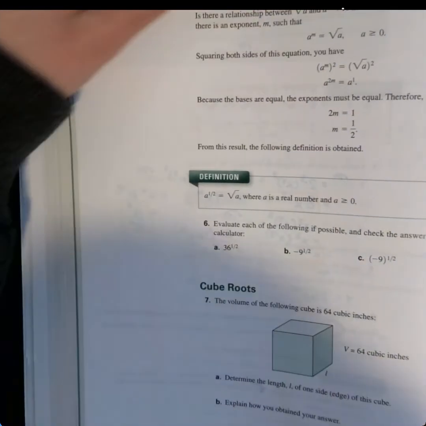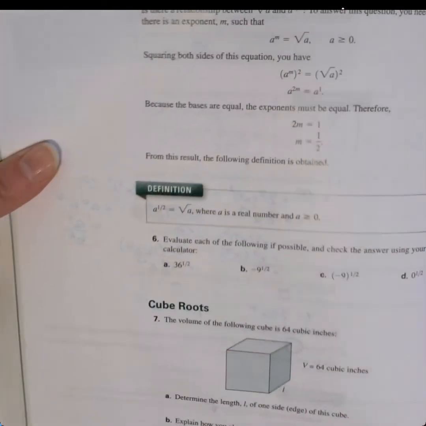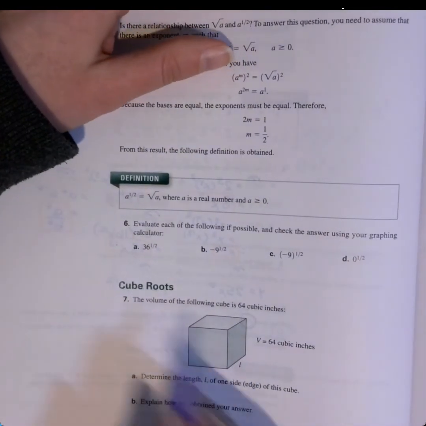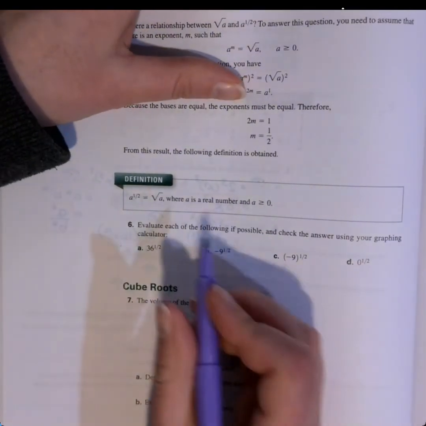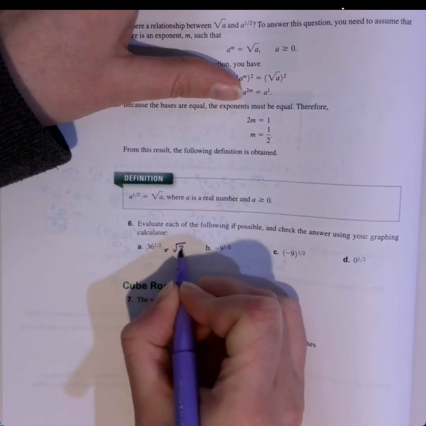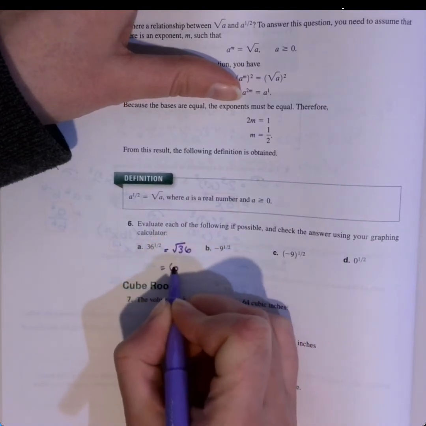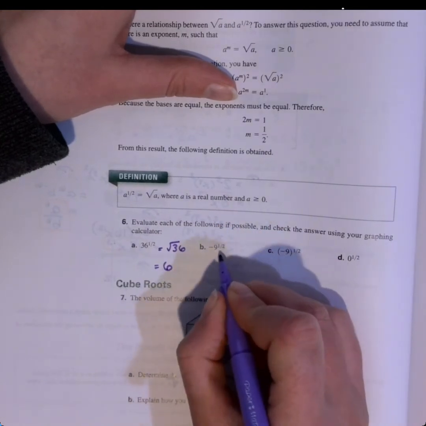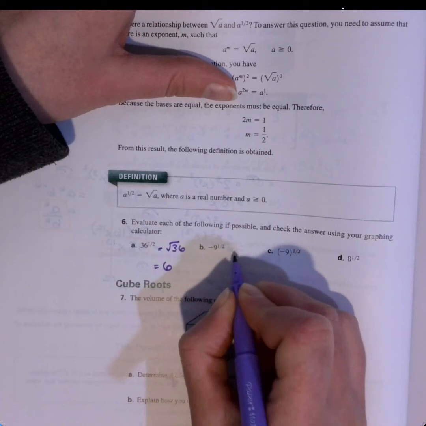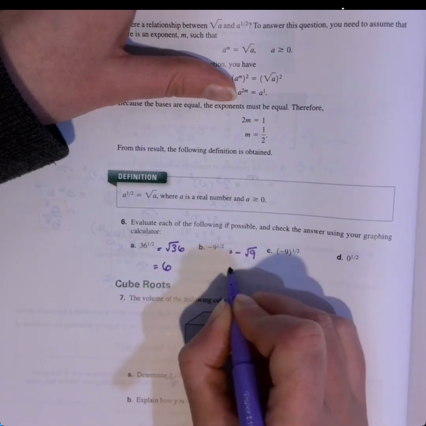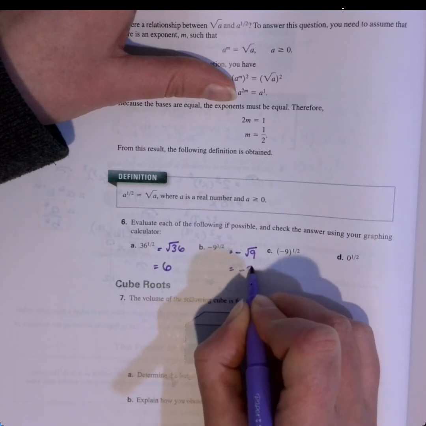Okay. So some examples here with square roots in number 6. Evaluate each of the following and check using your graphing calculator. So when I see 36 to the 1/2, what I'm thinking is that must be the square root of 36. So I know that I'm going to get 6. When I see negative 9 to the 1/2 power, the power is just in the 9, it's not in the negative. So I think that this is negative the square root of 9, and so that gives me negative 3.